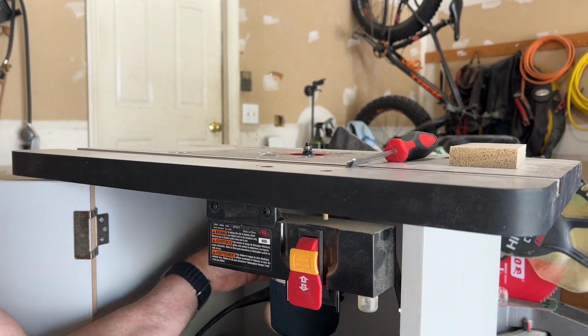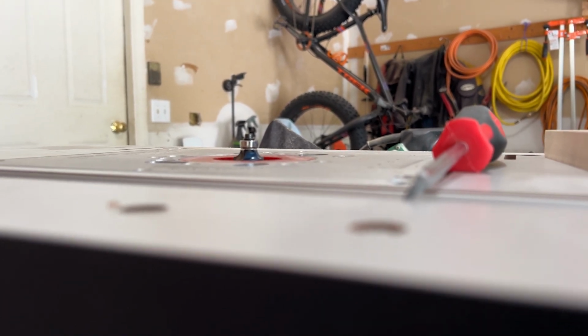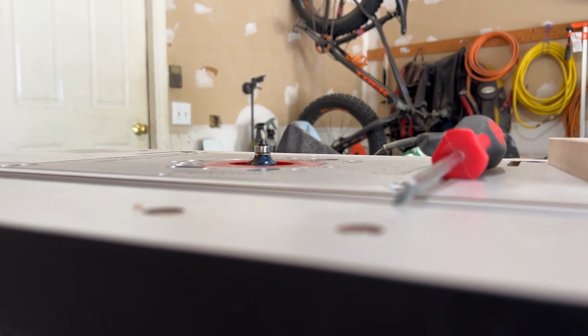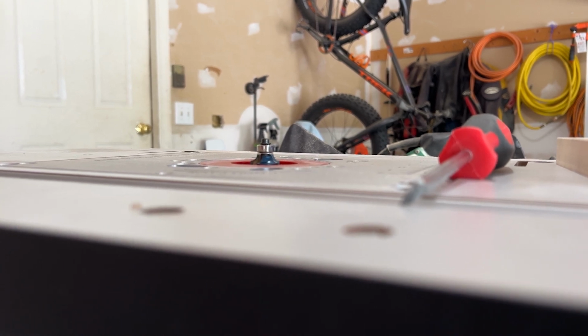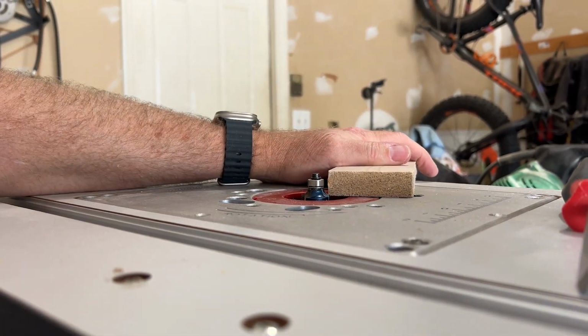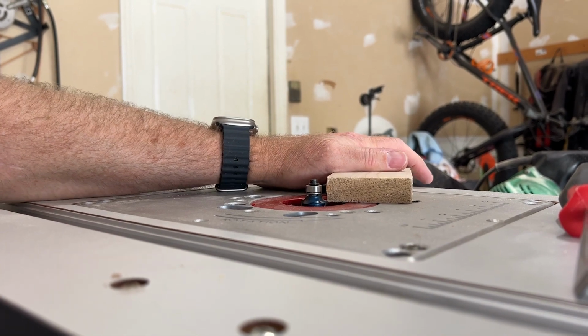So, you know, we're getting it flush with the flat edge of the table. You want to at least get it close so that when you go to do the first cut, it's not going to be too much, too little. So that's probably too much.